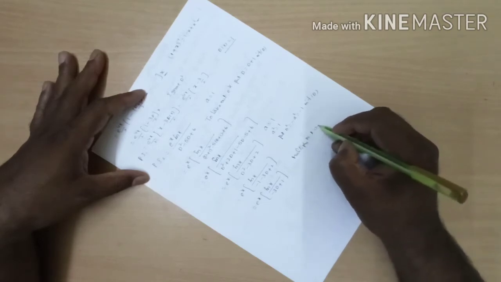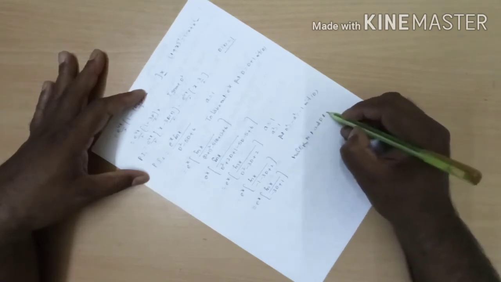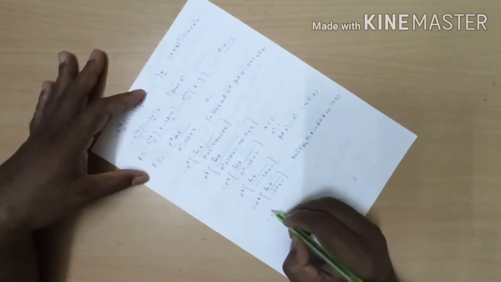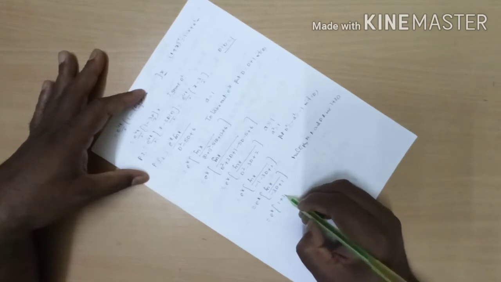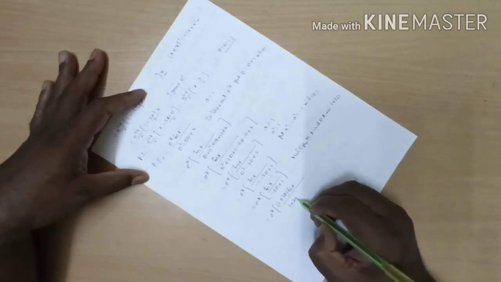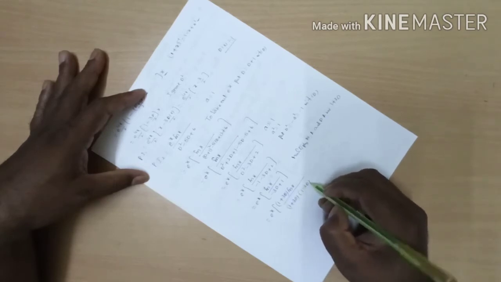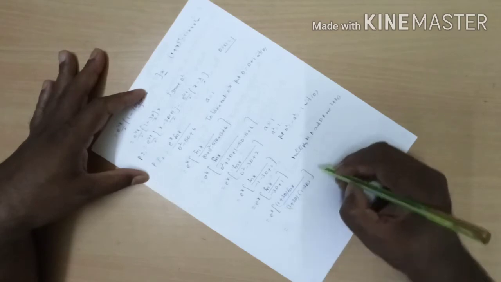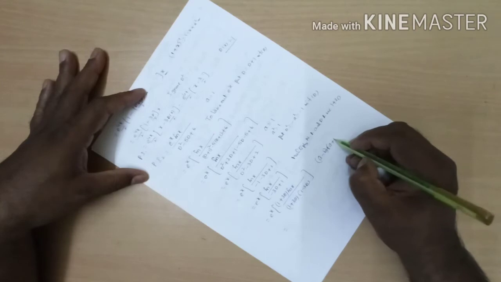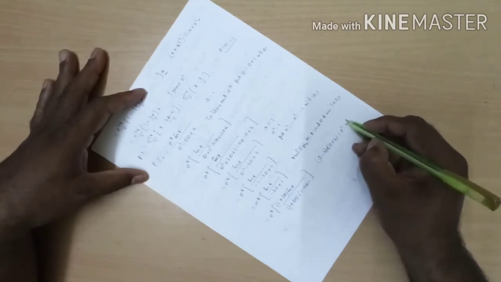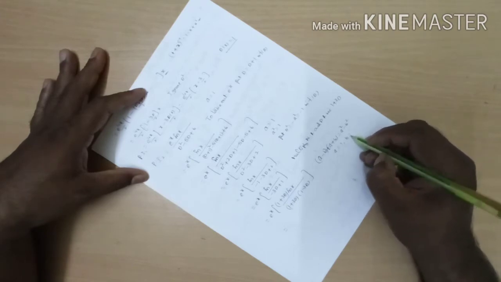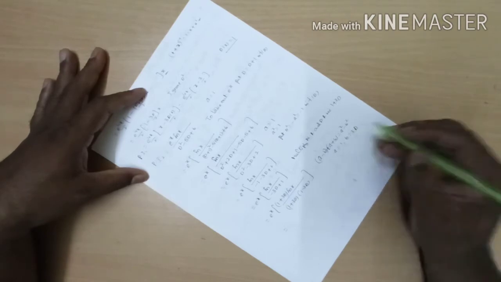numerator and denominator with 1 plus 3d: e power x into (1 plus 3d) into sin x by (1 plus 3d) into (1 minus 3d). The denominator is in the form of (a minus b) into (a plus b), that is equal to a square minus b square, where a is equal to 1, b is equal to 3d.